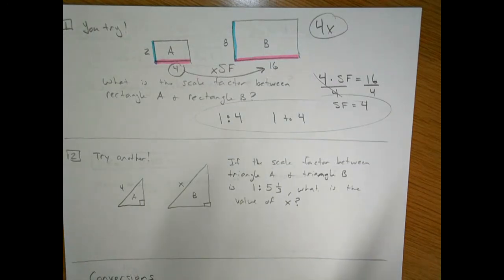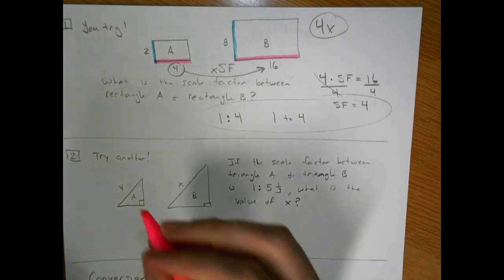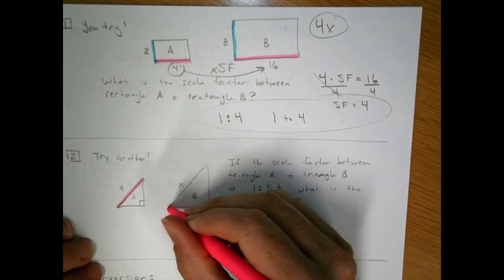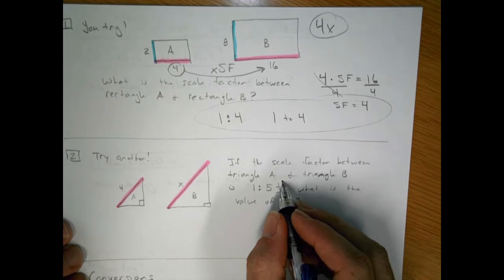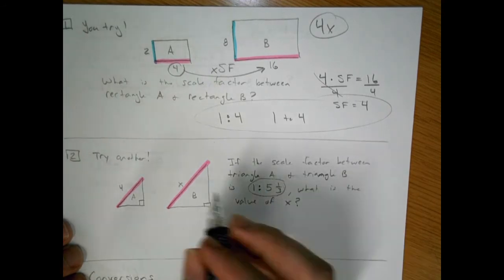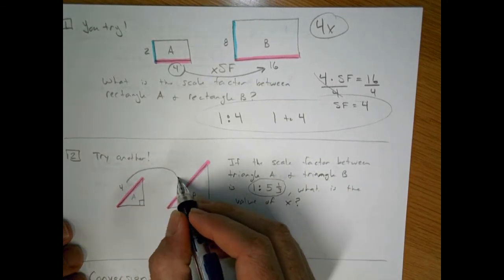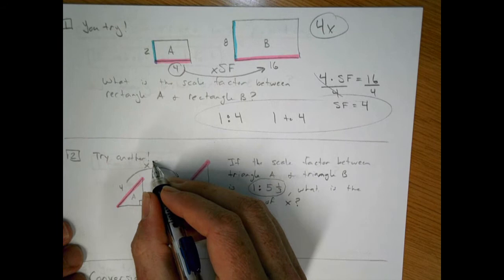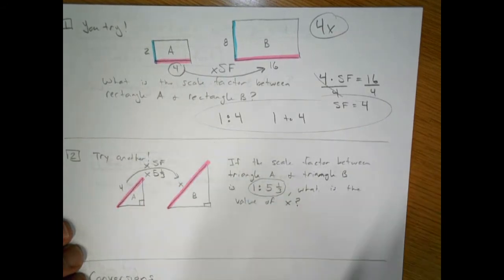All right, so here we go. If the scale factor between triangle A and triangle B is 1 to 5 1/3, what is the value of x? So again, what I can see is that I'm comparing this line to this line. We're saying that there is a scale factor, so these are copies here. Okay, and the scale factor is 1 to 5 1/3, meaning that to go from A to B, we're multiplying it by the scale factor, and in this case here we're multiplying it by 5 1/3.